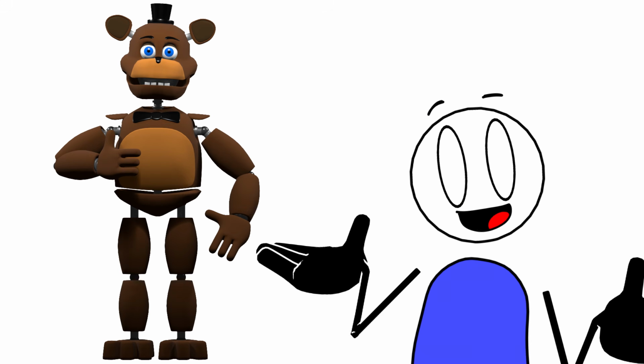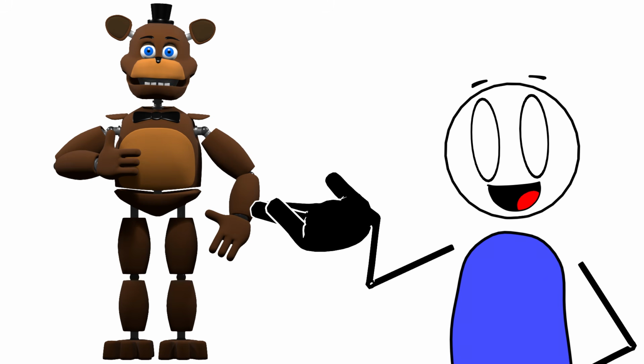Overall, I think this model turned out good for having zero reference. Now I have my very own Freddy Fazbear.